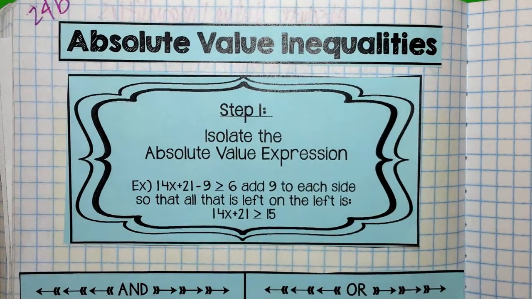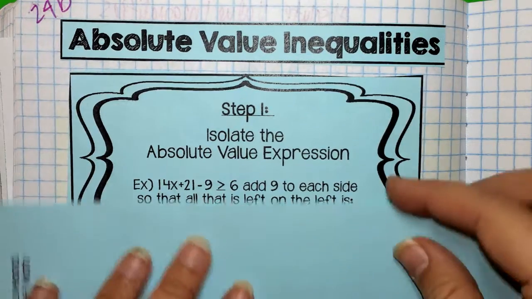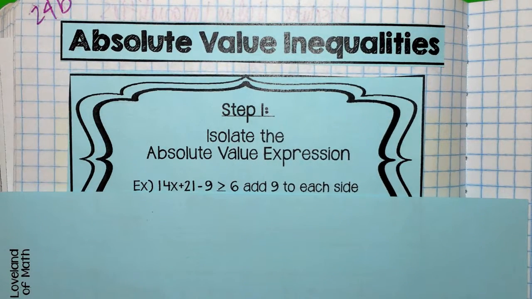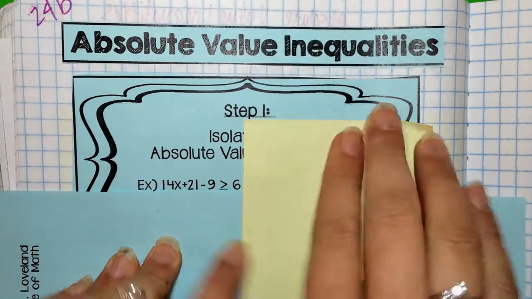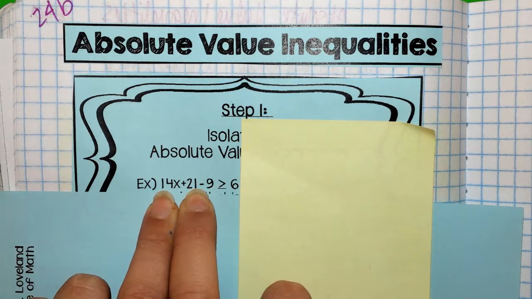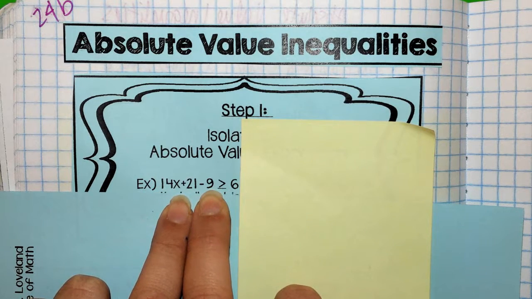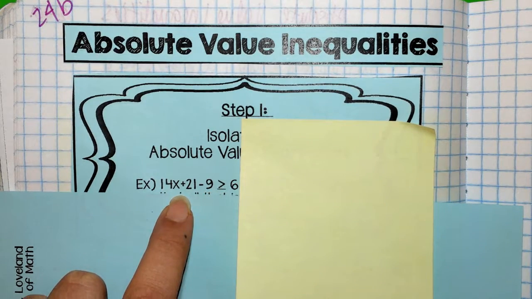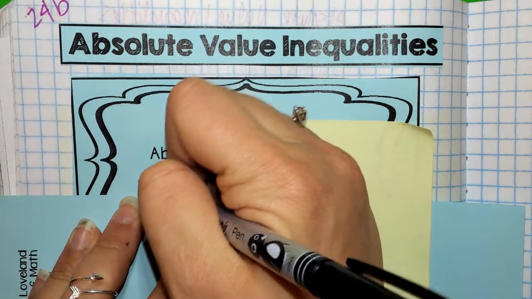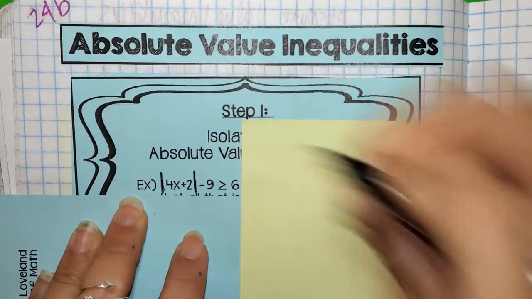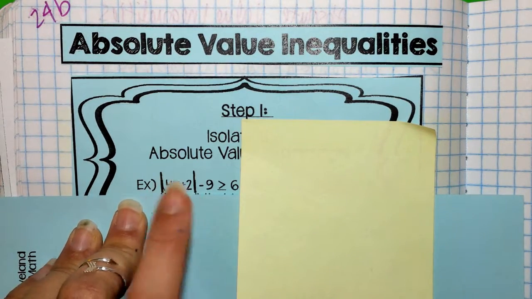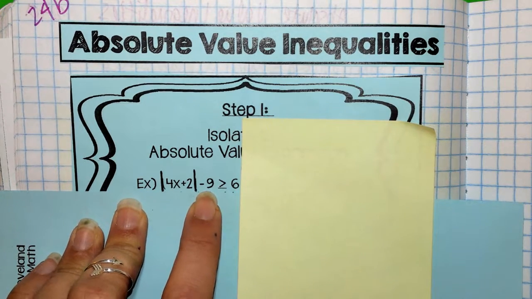So looking at this right here, is our absolute value expression by itself? What's over here with it? We're trying to get the absolute value expression by itself. So this is our absolute value expression, this guy right here. And if you need to make the bars bigger, make the bars bigger. So what's over here with the absolute value expression?